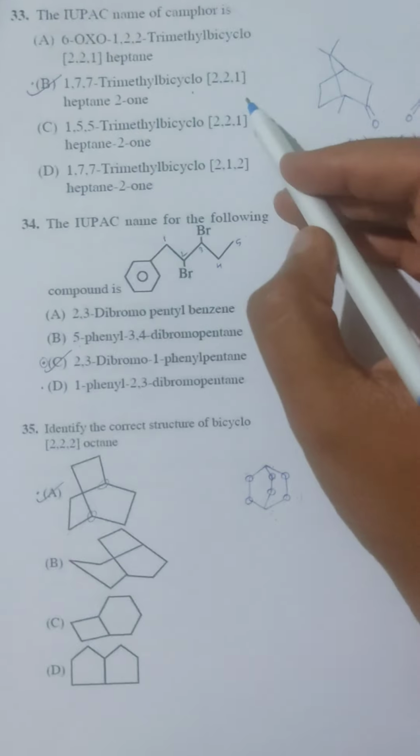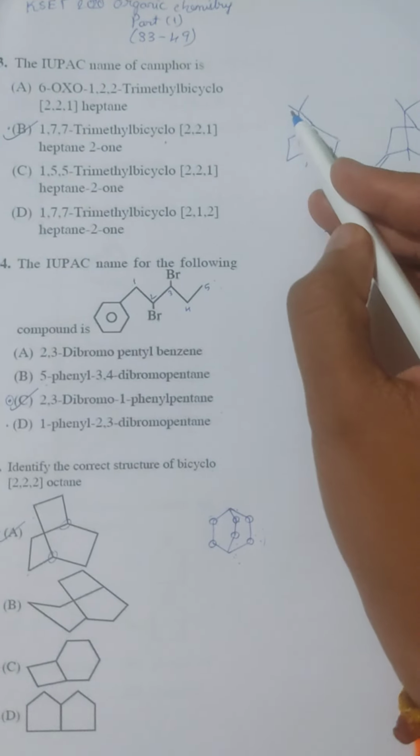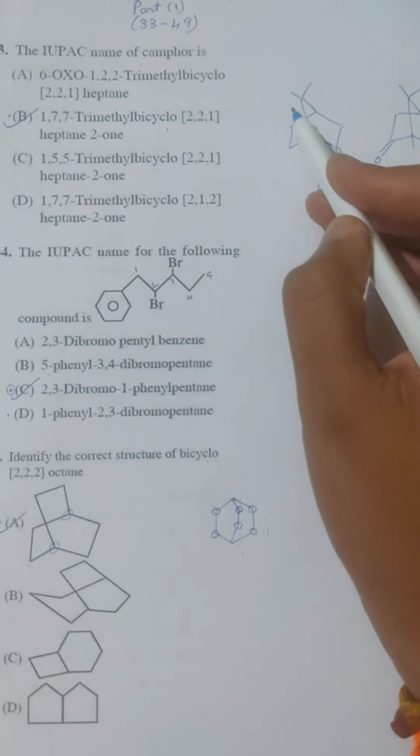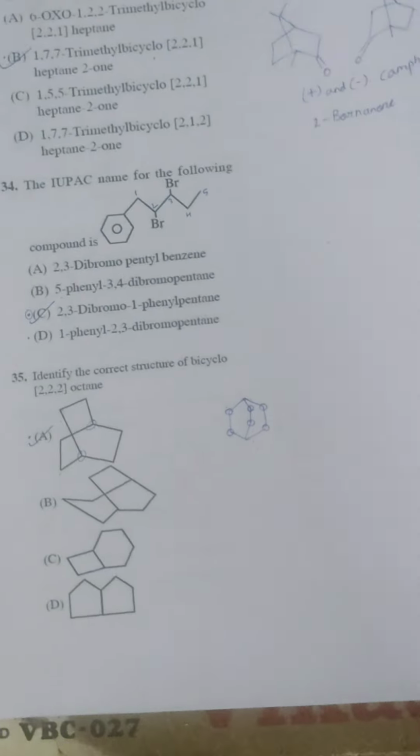In the case of camphor, you will have a single carbon bridge over here. That is 2, 2, 1. This side 2, this side 2, and here we have 1. So this way you have to see. For bicyclic nomenclature, there are separate rules which you have to take care of.